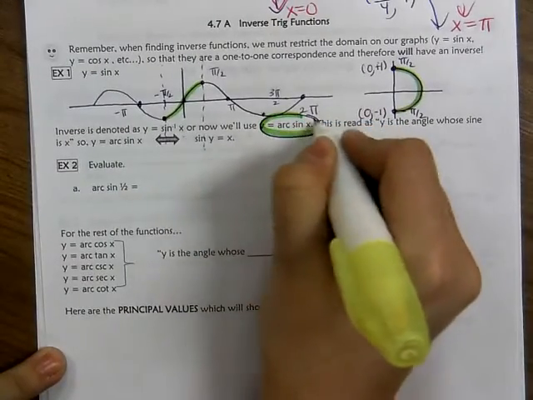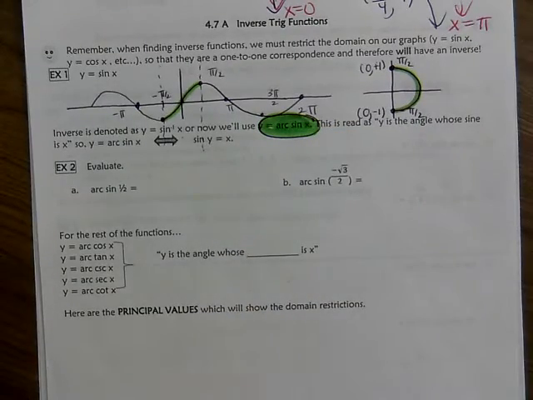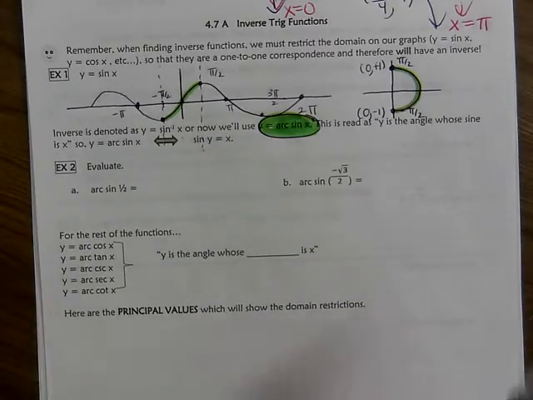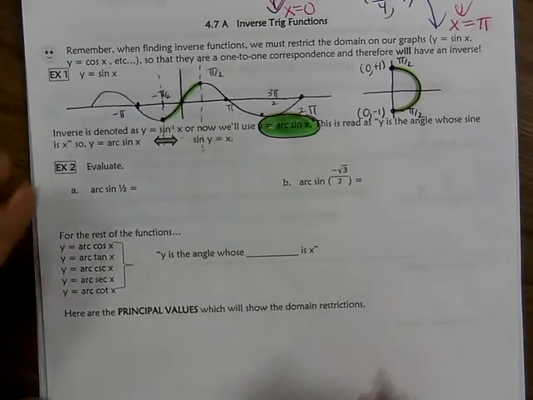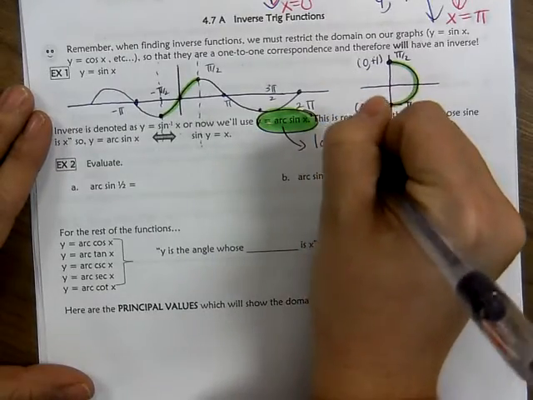So when you see this arc in front of any of the trig functions, that just means the inverse of that function. So it's read as y is the angle whose sine is x. So anytime you see arc in front of anything, it means you're looking for an angle. Okay, that's really important to understand. So anytime you see that word arc, you're looking for an angle.